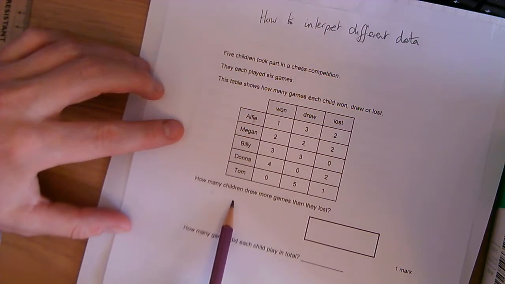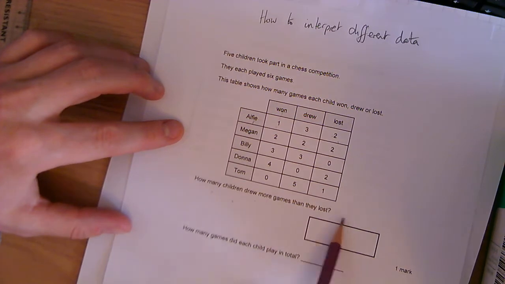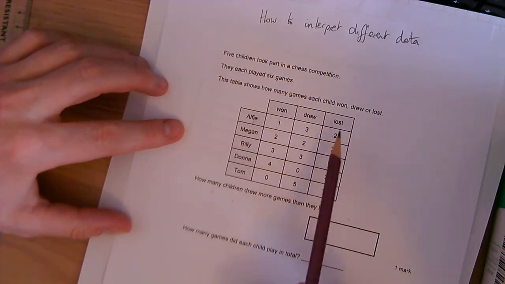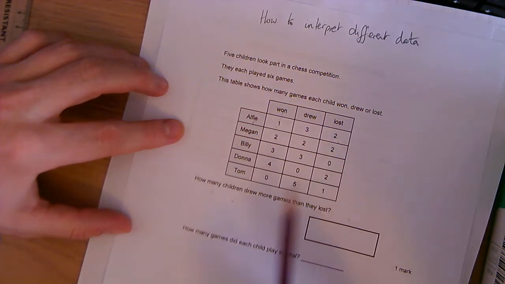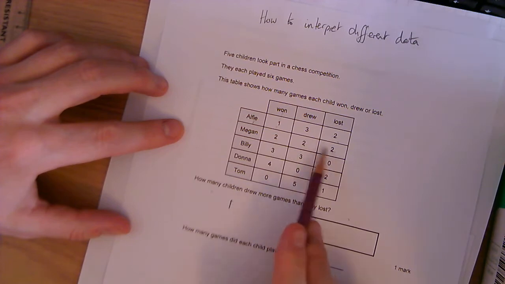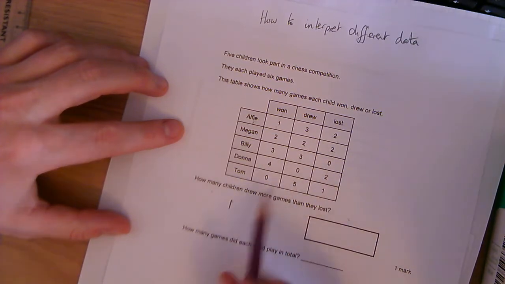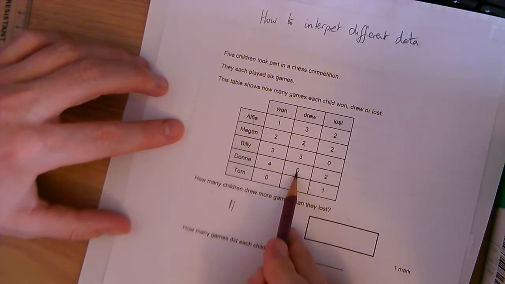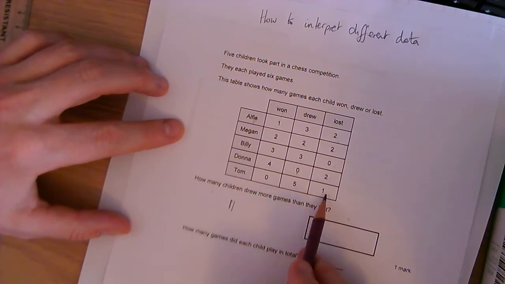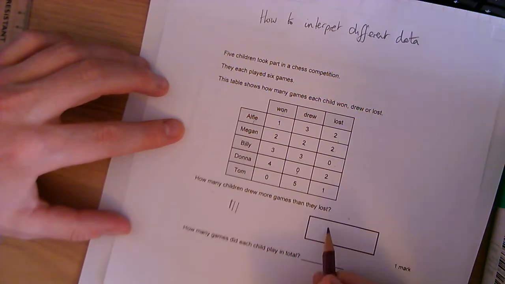How many children drew more games than they lost? So we can see here that Alfie drew 3 and lost 2, so he drew more than he lost. Megan, no, it's the same. Billy drew 3 and lost 1. Donna drew none but lost 2, and Tom drew 5 and lost 1, so the answer is 3.